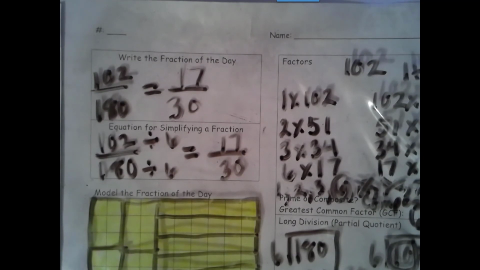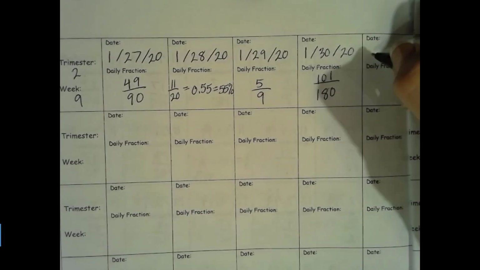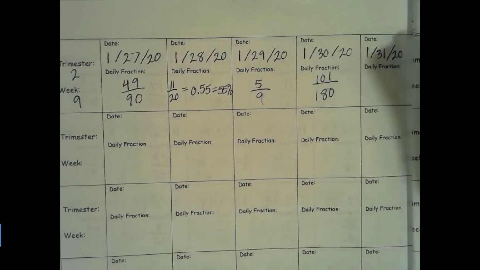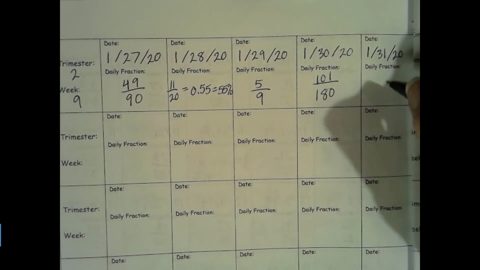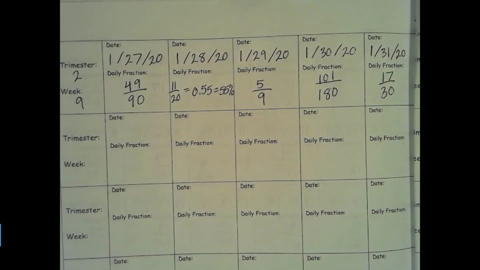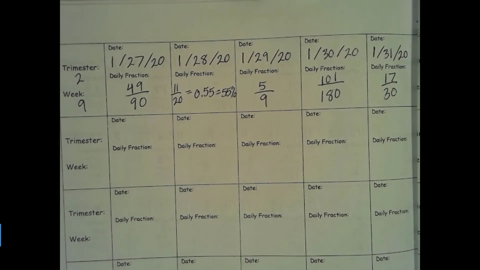All right, let's go ahead and fill in our data collection page. Okay, trimester 2, week 9. Today is 1/31/2020. And our fraction for today is 17/30. Okay, we did groups of 6. So let's go ahead and get out our number line.